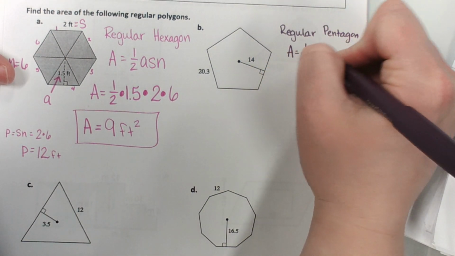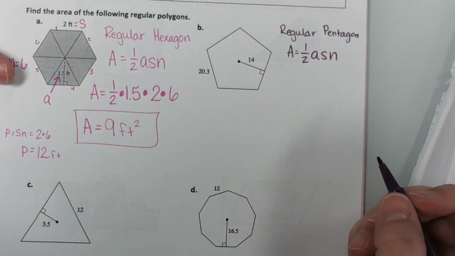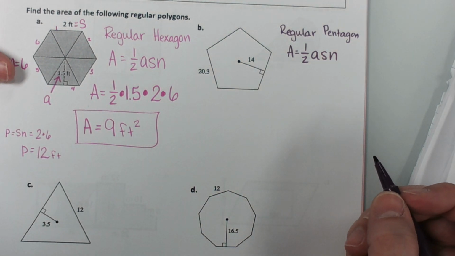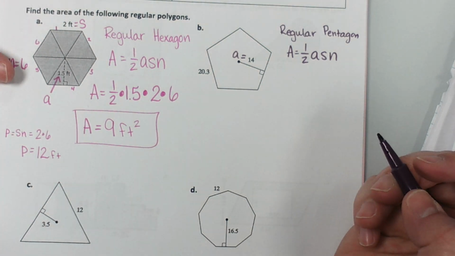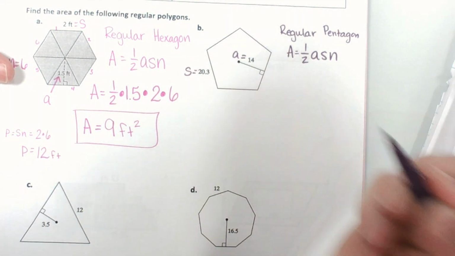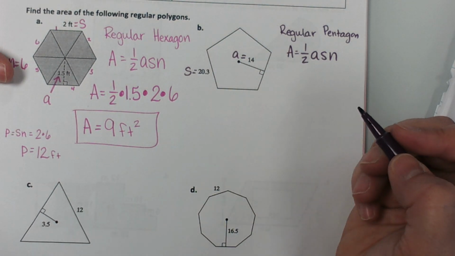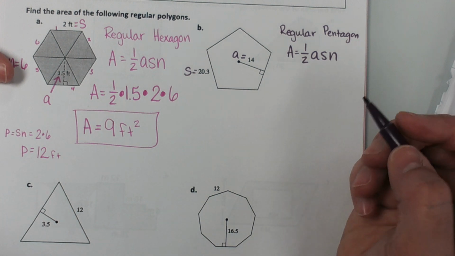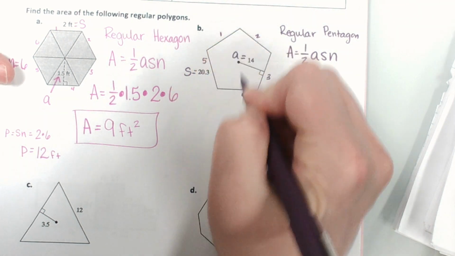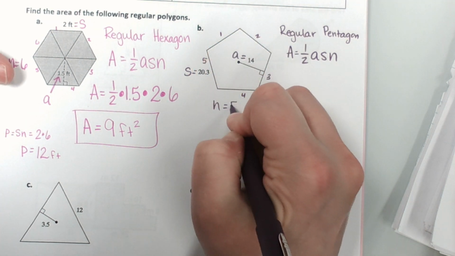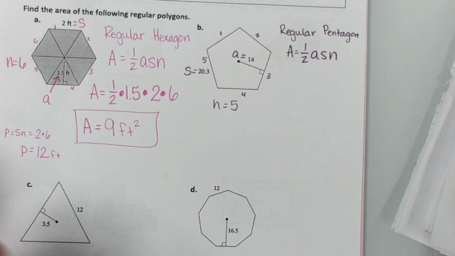So 1/2 ASN. Do we know A? 14. Do we know S? 20.3. Do we know N? 5. Where's the 5 coming from? All 5. 1, 2, 3, 4, 5. It's because of the number of sides. Do you have to write that out every single time? No, absolutely not. You just need to know what it is.